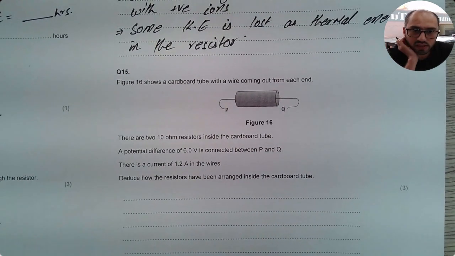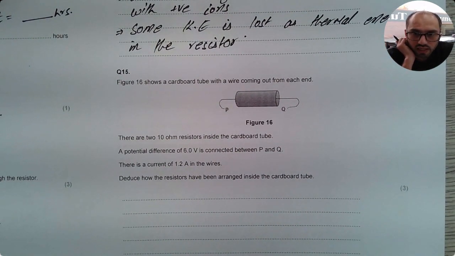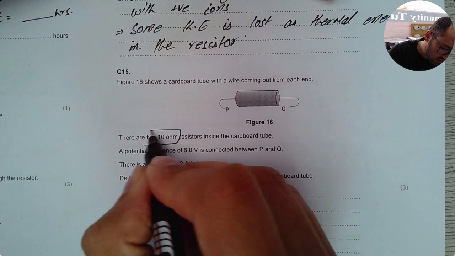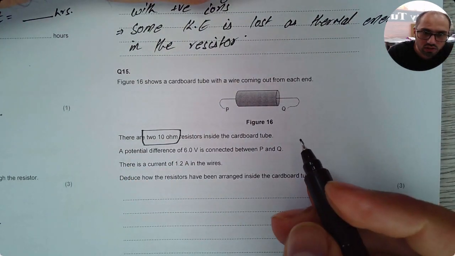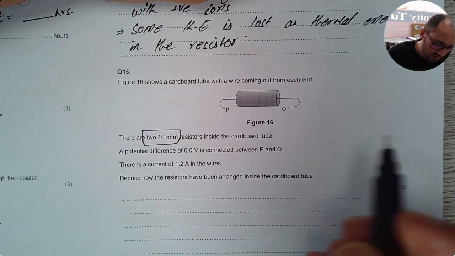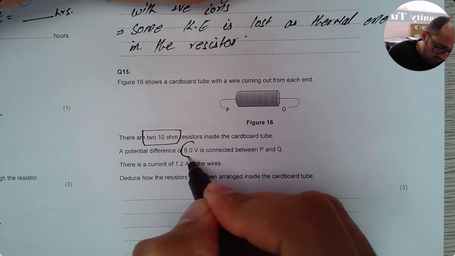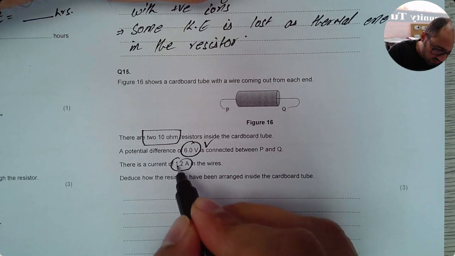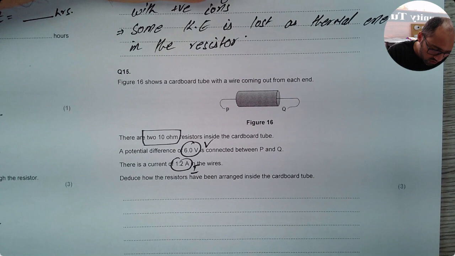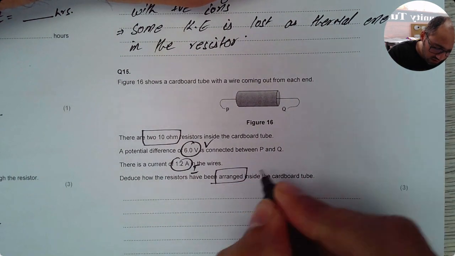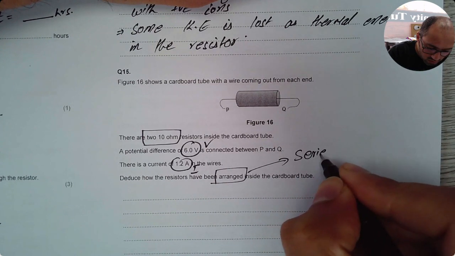Next question, it says figure 16 shows a cardboard with a wire coming out from each end. There are two 10 ohm resistors inside the cardboard. Now these two 10 ohm resistors could be in series or parallel. A potential difference of 6 volt, this is the value of V, is connected between P and Q. There's a current of this, which is 1.2. Deduce how the resistors have been arranged inside the cardboard.